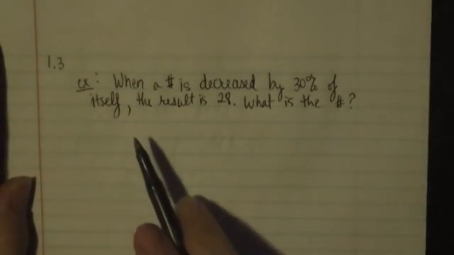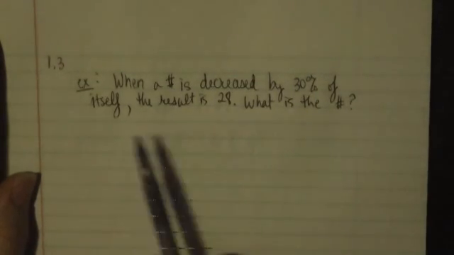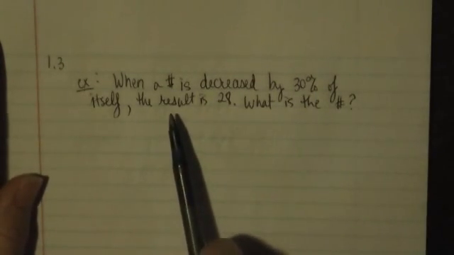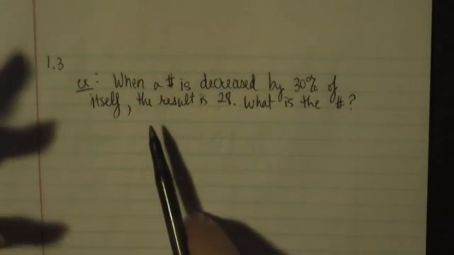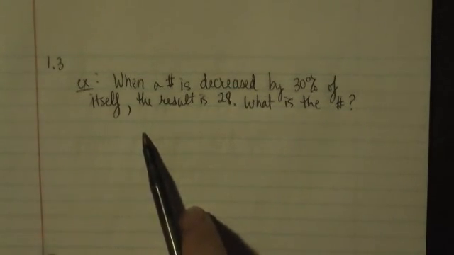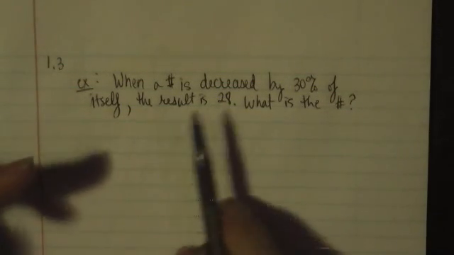And so let's just start with an example. Our example here says when a number is decreased by 30% of itself, the result is 28. What is the number? So the first thing to do is read the problem. Don't try to write anything down. And then go back and reread the problem, writing down the important information. And you want to write down relationships.